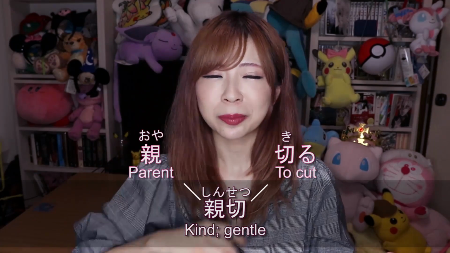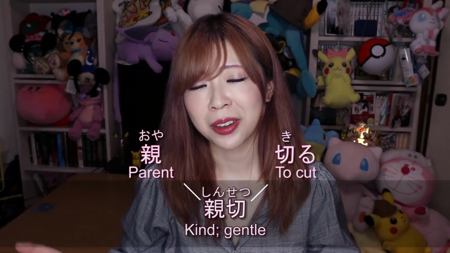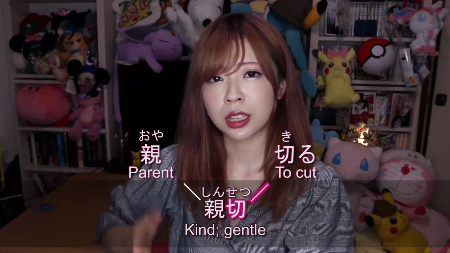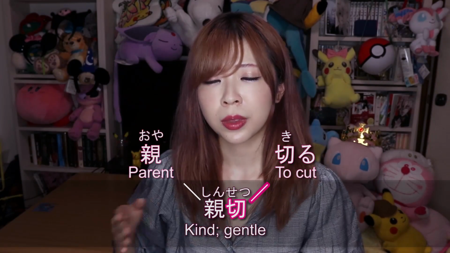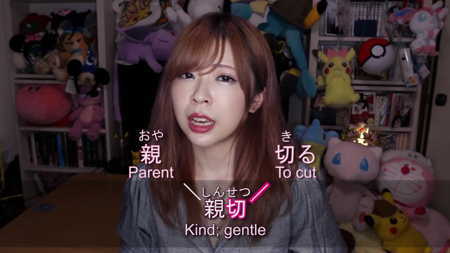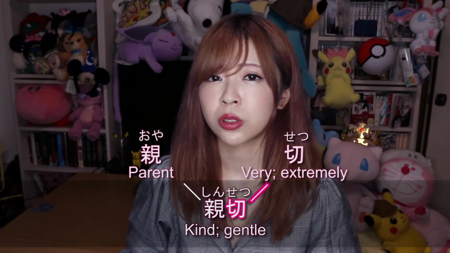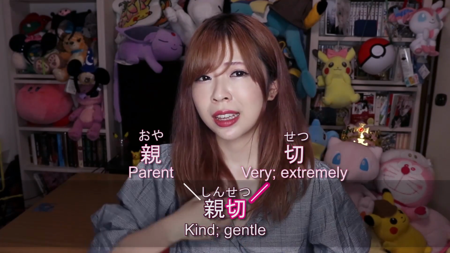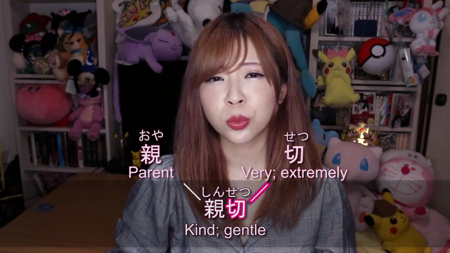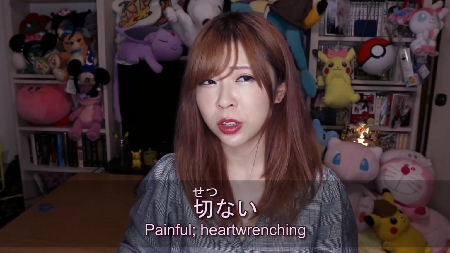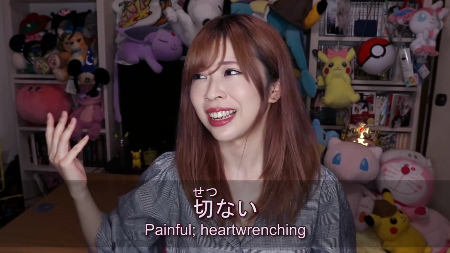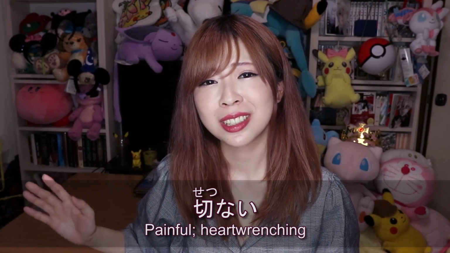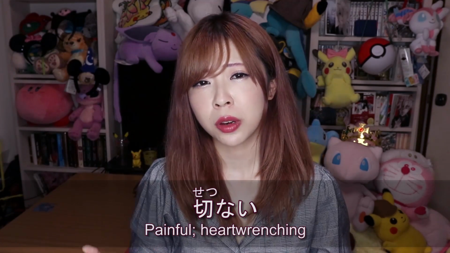Yeah, it's scary. But don't worry, this etymology won't be scary. The second kanji does mean to cut, like kiru is how we say to cut. But this kanji can also mean very or extremely. Generally, this kanji can mean you feel it deeply, seriously. Like there is a word setsunai, which we use a lot when we watch sad films or hear really sad stories. It's actually a very beautiful word.